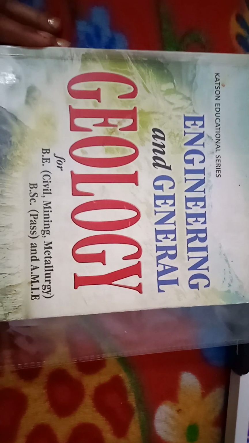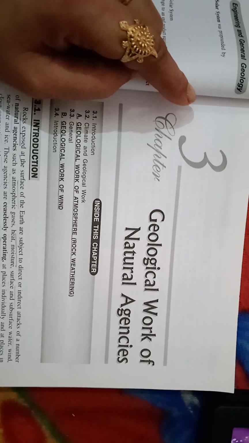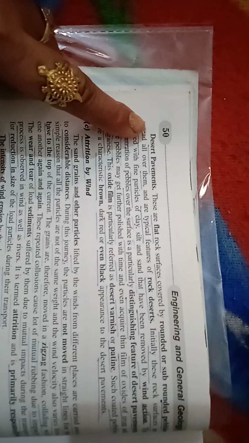Engineering Geology book. Chapter 3: Geological Work of Natural Agencies.